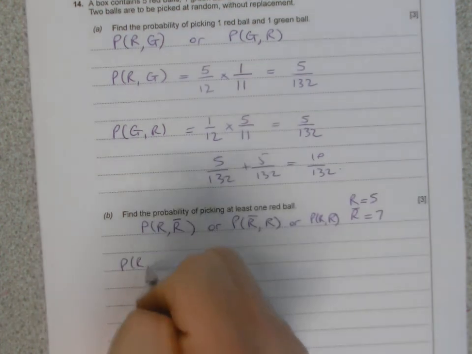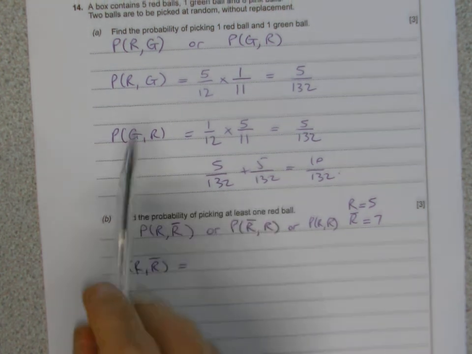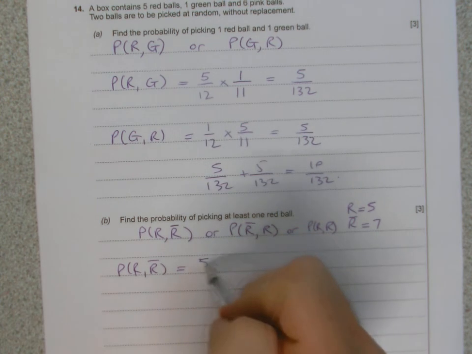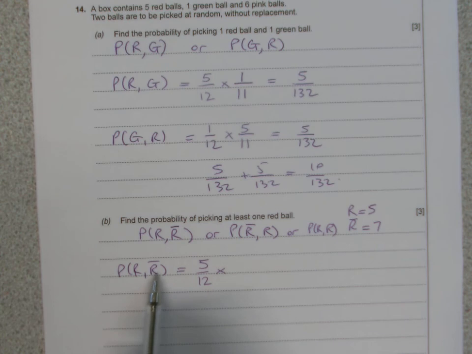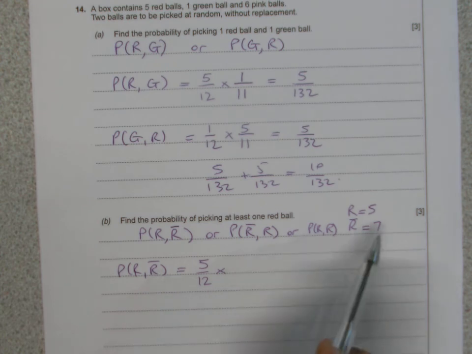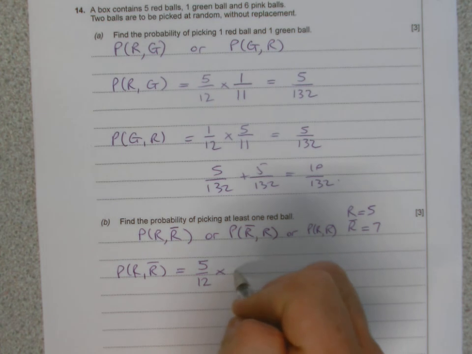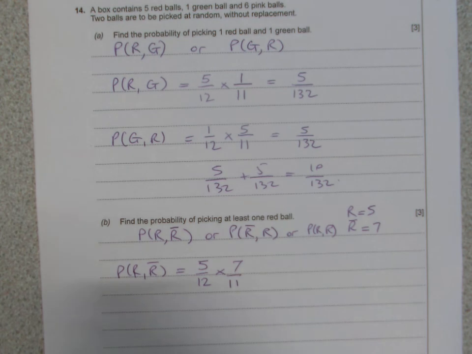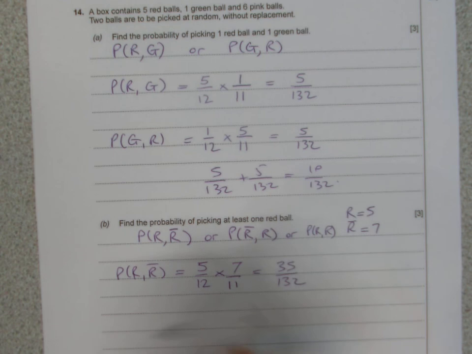Probability red, not red. Okay, so probability red, well, you've got 5 chances out of 12 times then not red. Well, not red, don't forget now, there's 7 balls in there that are not red, 1 green and 6 pink. So the first ball that gets taken out is red. There's still going to be 7 that are not red, but there'll only be 11 then total because a ball's been taken out. So work that out, you get 35 on the top, 132 on the bottom.